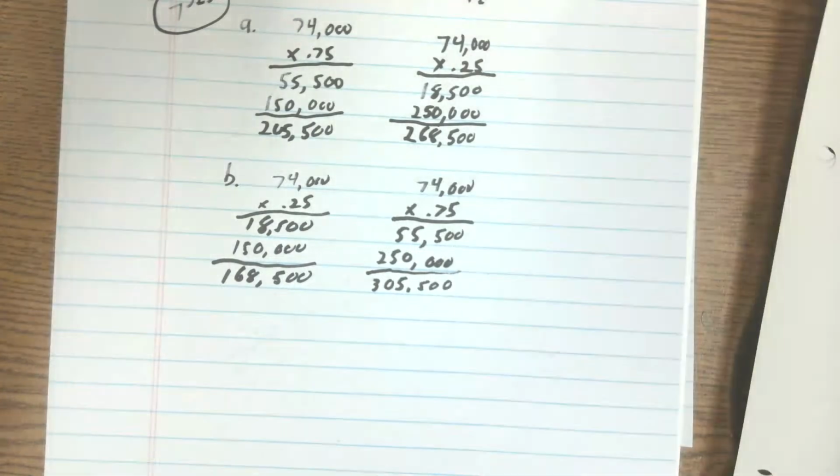And then C asks us to do it on productive capacity. So this is 50,000 and 75,000. That works out to 40% and 60%.